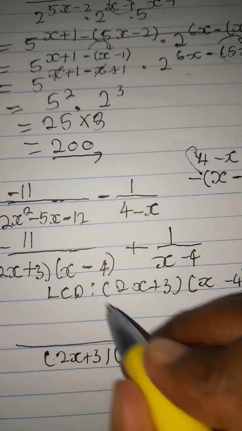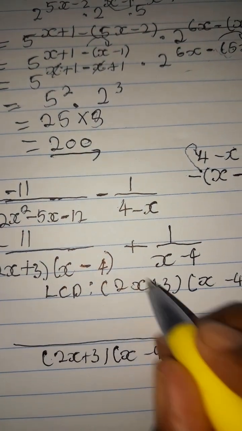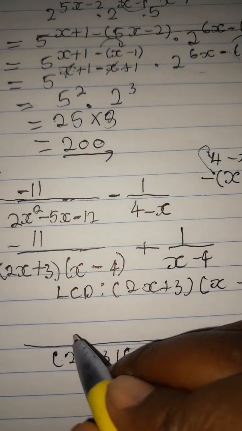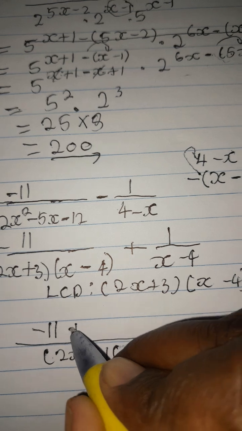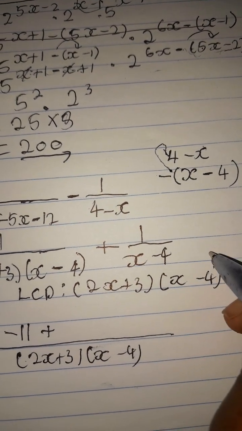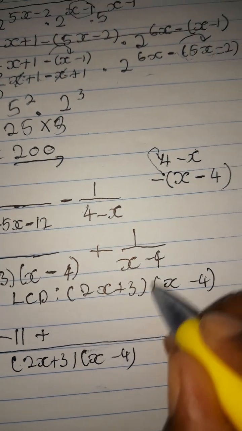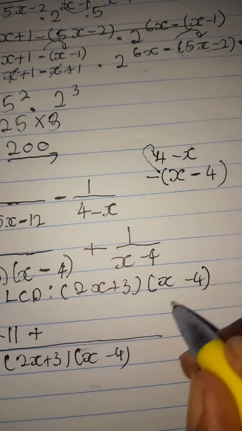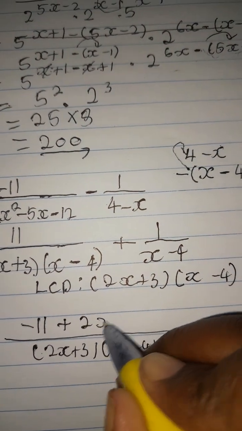So what I'm going to do, if you multiply this by an LCD, this and this will cancel. Both of these brackets will be eliminated. We'll be left with negative 11 plus, so if I multiply this second fraction by an LCD, I know that x minus 4 and x minus 4 will go. We'll be left with what? 2x plus 3. Then you put 2x plus 3 here.